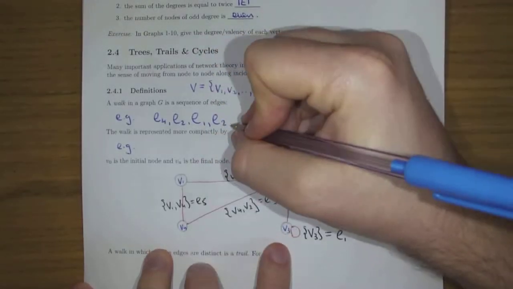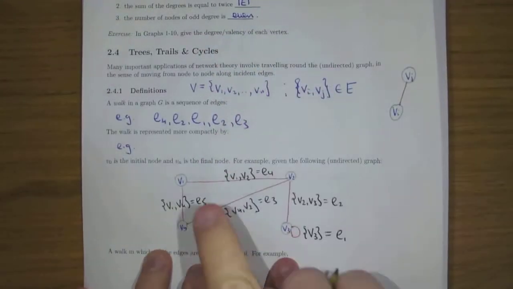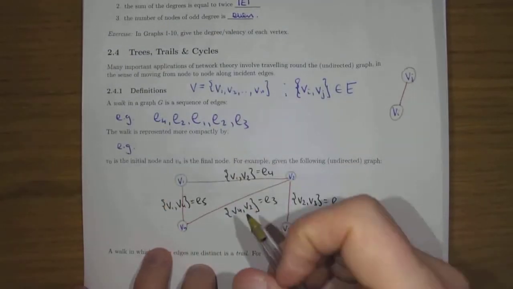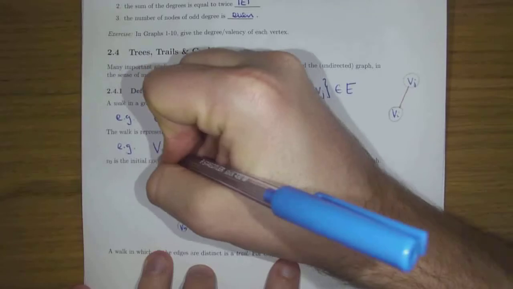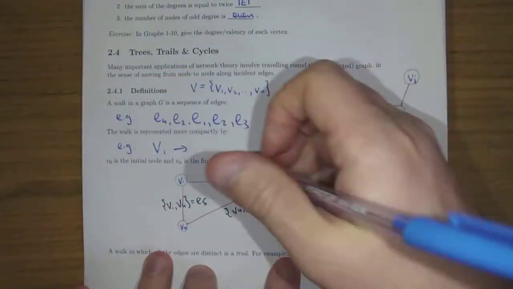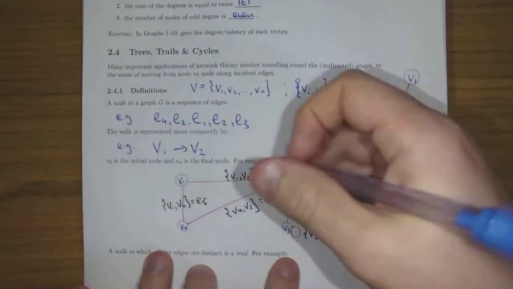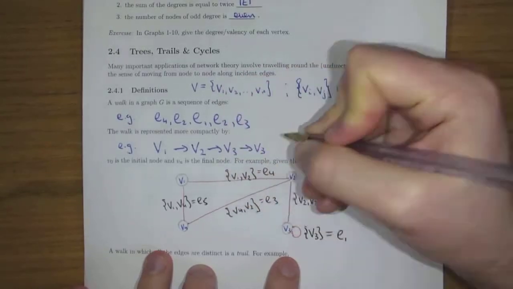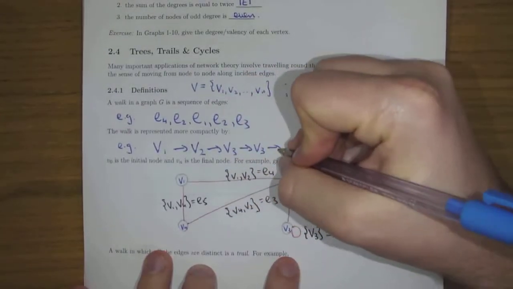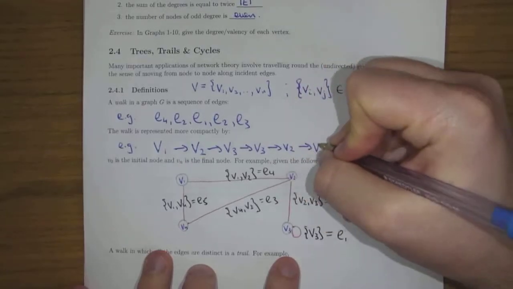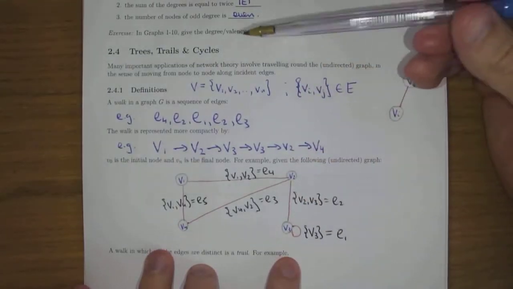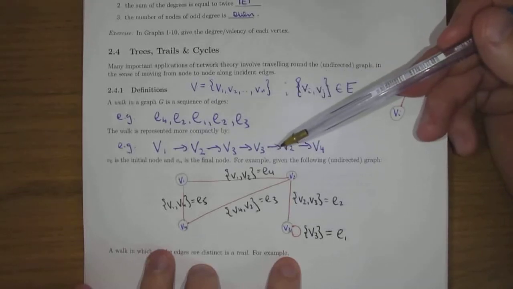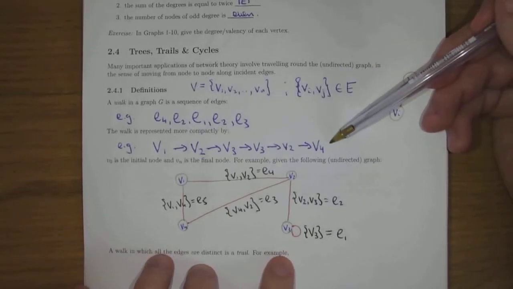And finally go to V4, which is edge 3. So you can write it as a sequence of edges, but it's easier to write it like this: V1 to V2 to V3, looping to V3, back to V2, and finally on to V4. This is an easier way of writing a sequence of edges.